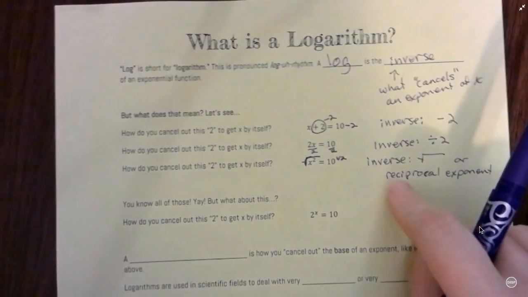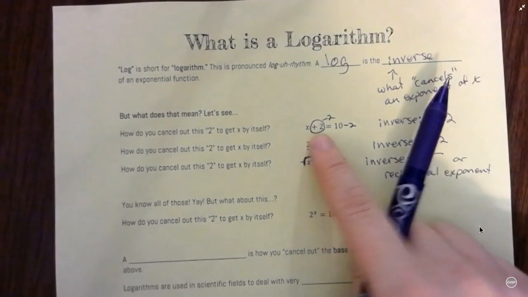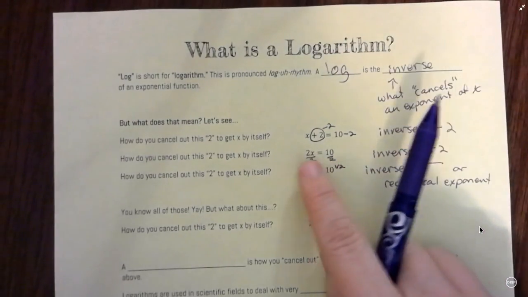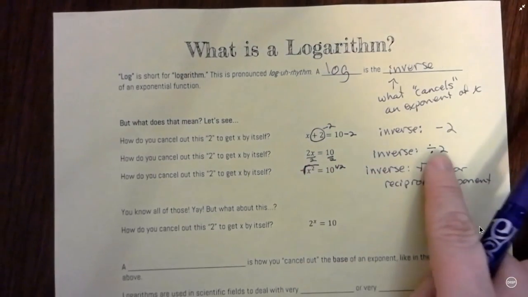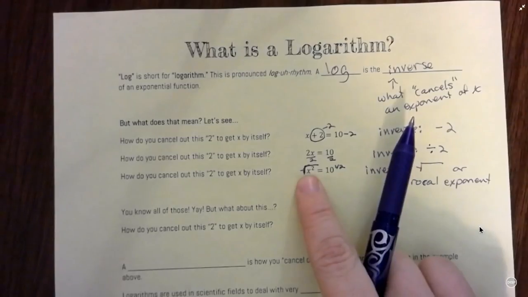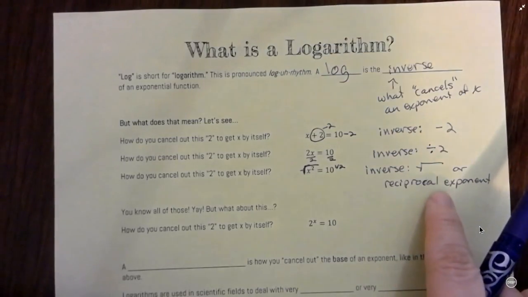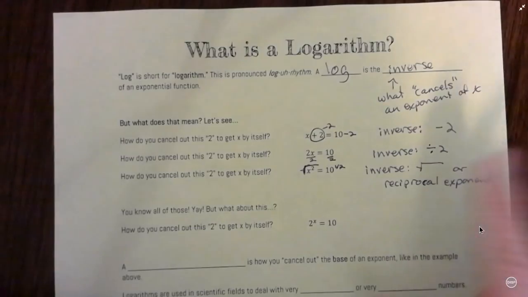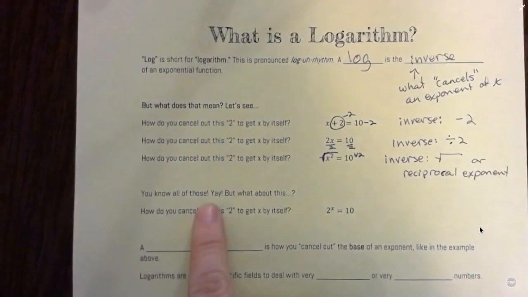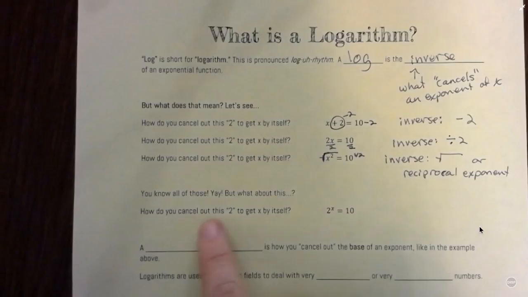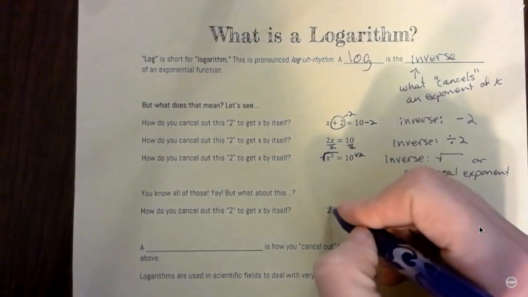Now, these are all ones you know. You know that if you need to cancel addition, you subtract. You know that if you have to cancel multiplication, you divide. And you know that if you need to cancel a square or an exponent of 2, you're going to use a square root or maybe an exponent of 1/2. So here's the challenge. You know all of those. What about this? How do you cancel that 2 to get that x by itself?